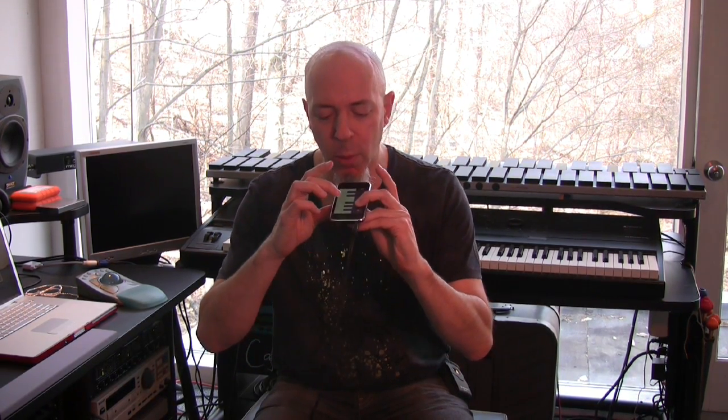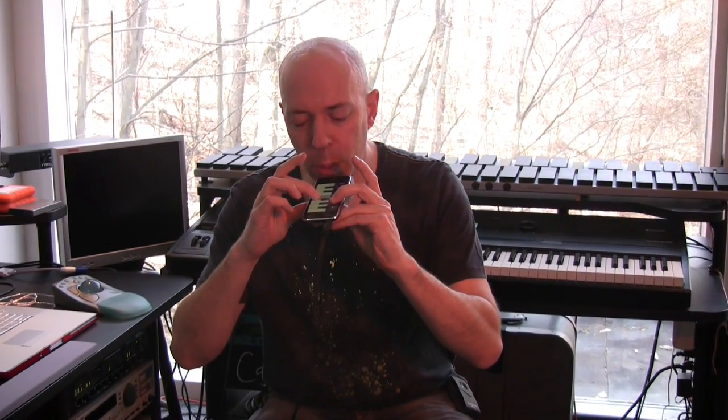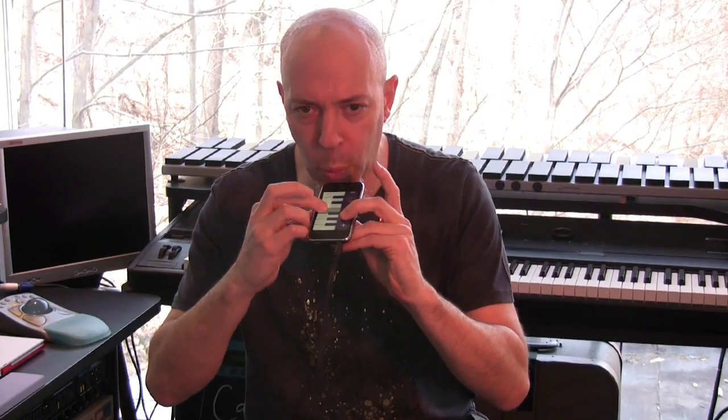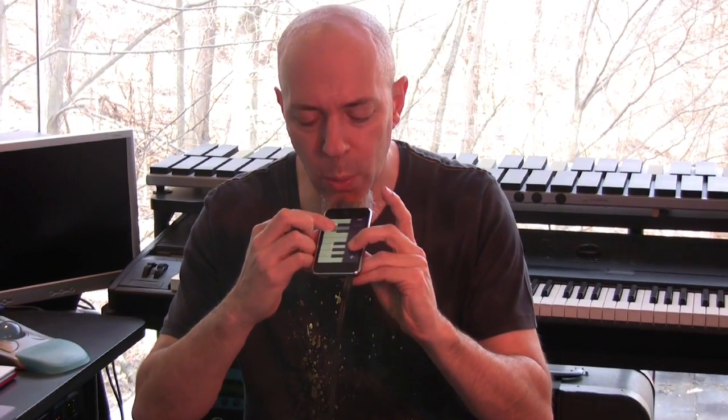Let's take a look at the flute. It's a wonderful instrument. And again, what's happening is that I'm blowing into the microphone and the iPhone is picking up the breath pressure. So it becomes a very expressive instrument, miraculously. It's pretty incredible. So I can blow quietly. I can have a note fade in.